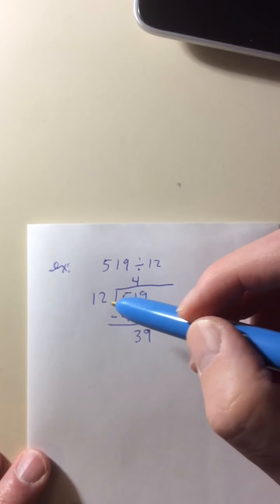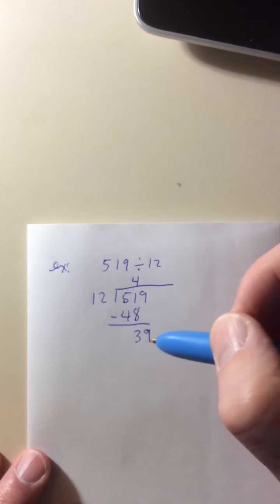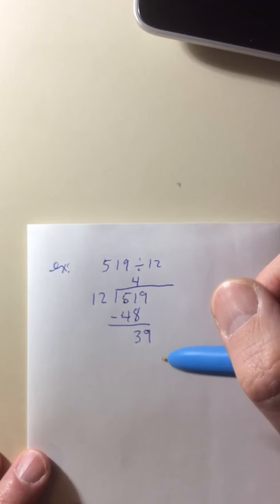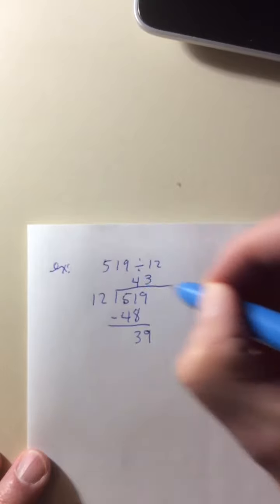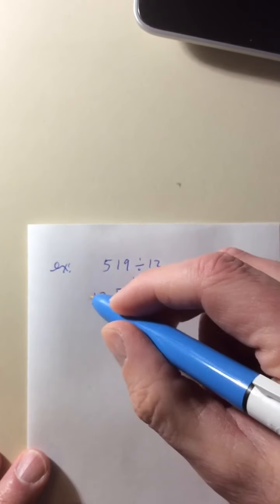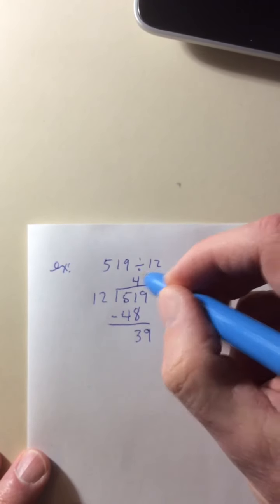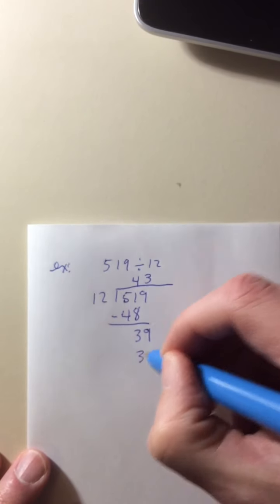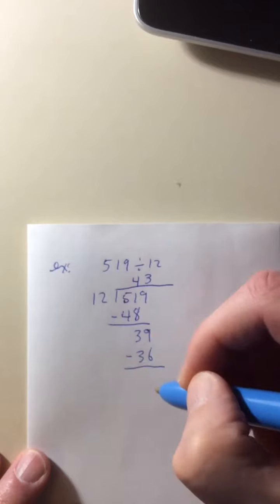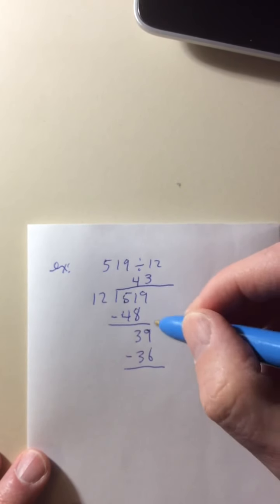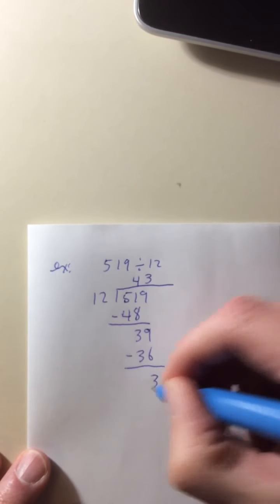We ask the same question. How many times does 12 go into 39? 3. We can get close with 3. So that number goes up here. What do we do with that number? Take that number, multiply by that one, and put the answer down here. So 3 times 12 is 36. And what do we do after that? We subtract again, just like we did up there. It's the same process, repeated over and over. So 39 minus 36 is 3.